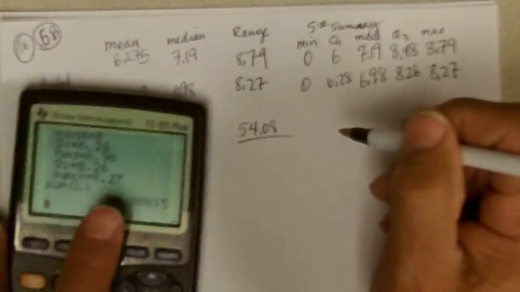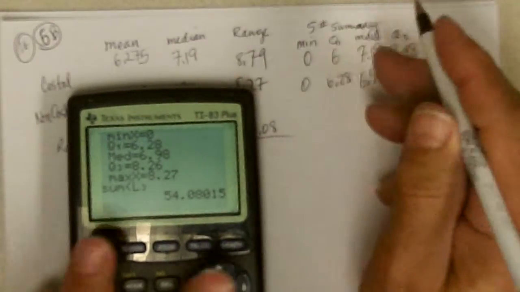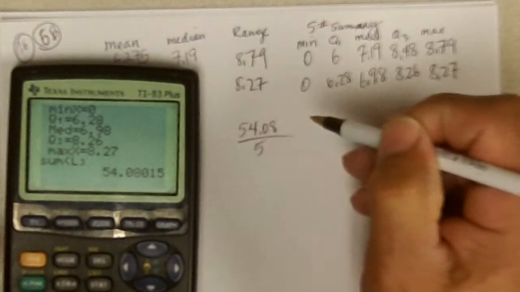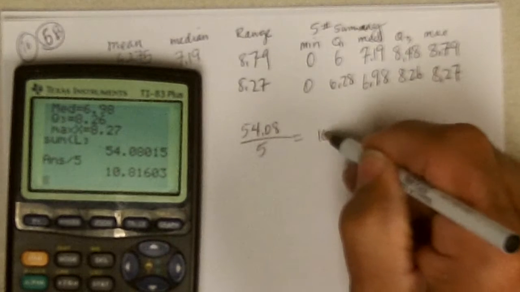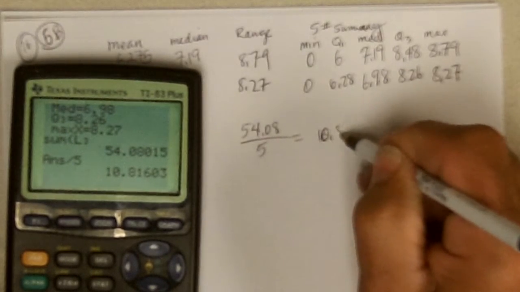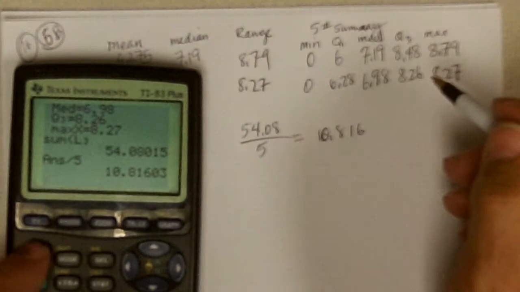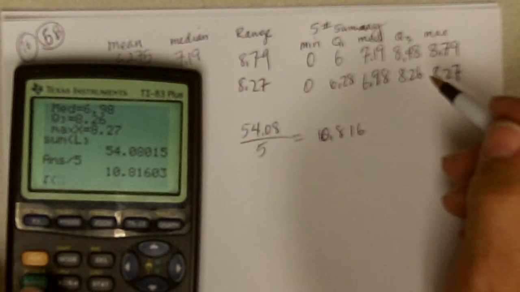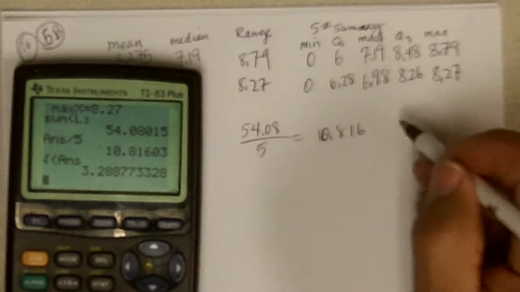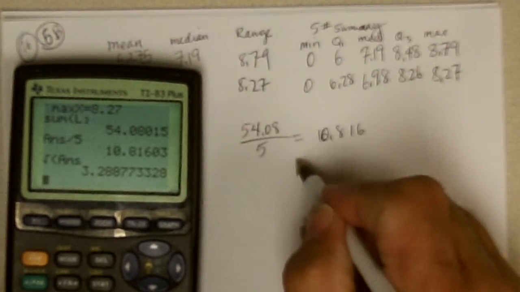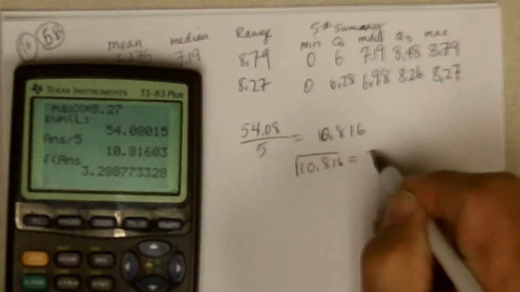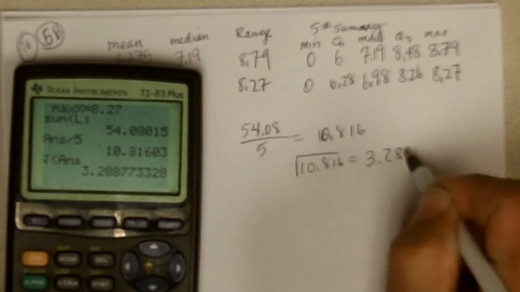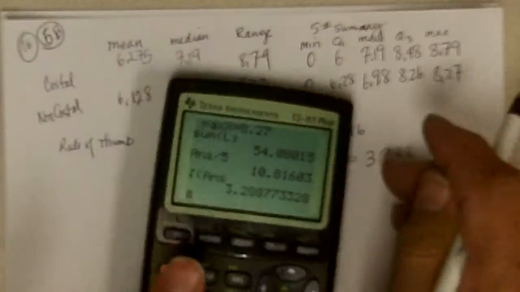Then I divide it by n minus 1. There are 6, so I divide by 5, and I get 10.816. Then I take the square root of that answer, and I get a standard deviation of 3.288 something.